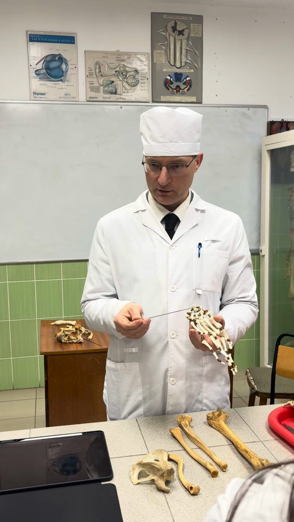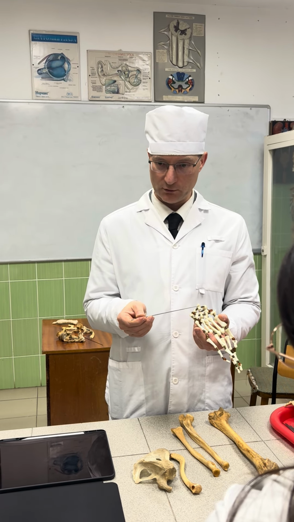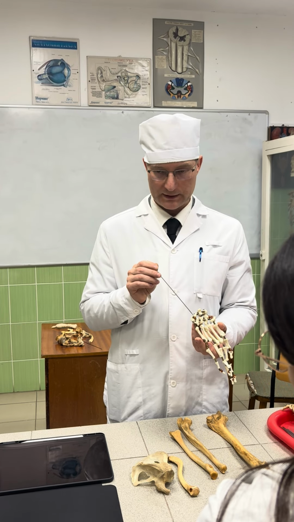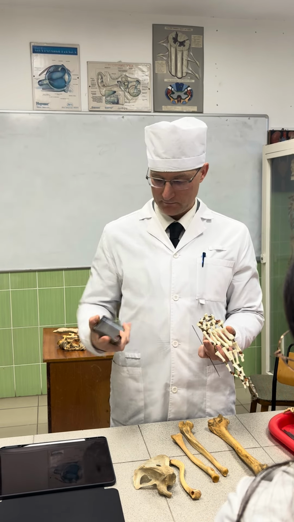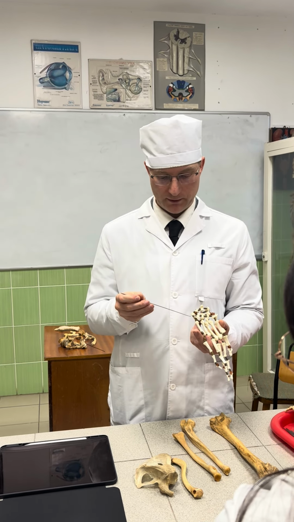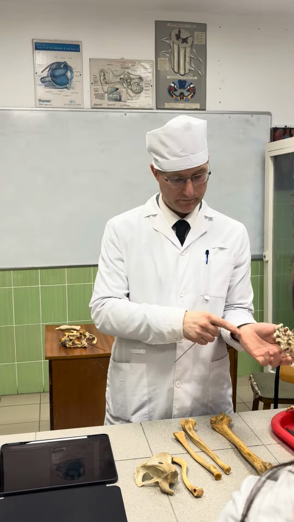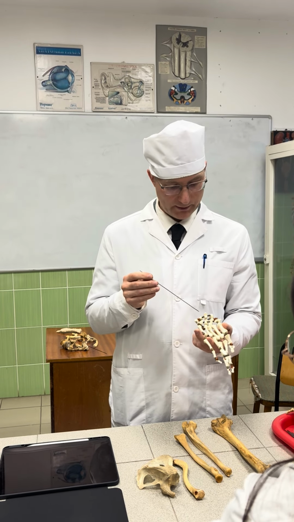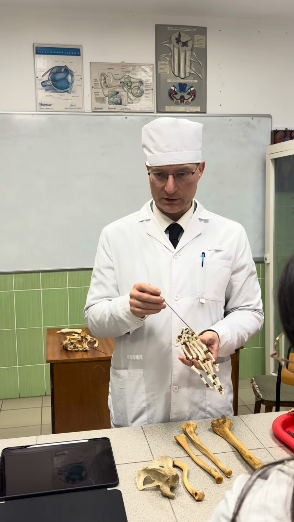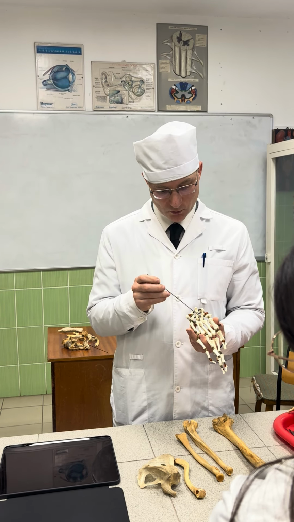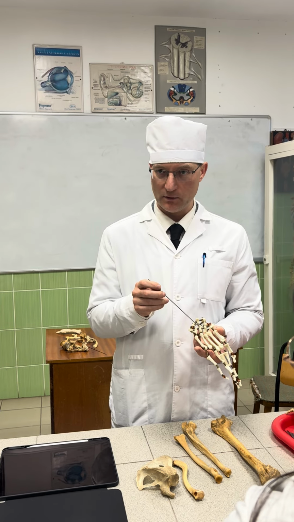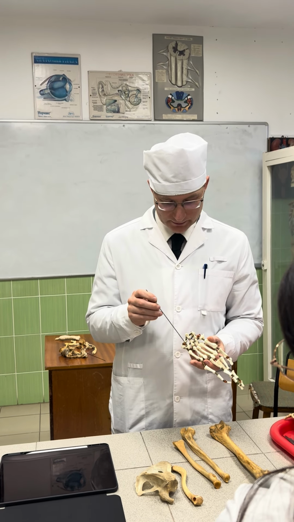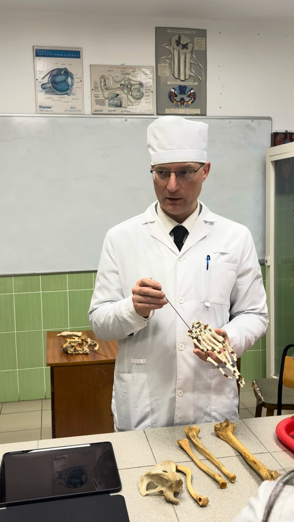This notch looks like a moon: os lunatum. Os triquetrum. Os pisiforme. Pisiforme is here. Then os trapezium, os trapezoideum. This bone with a little head, os capitatum. And here is a little hook, os hamatum.